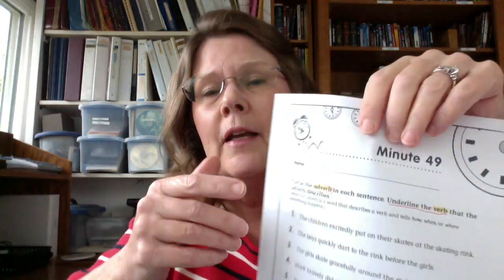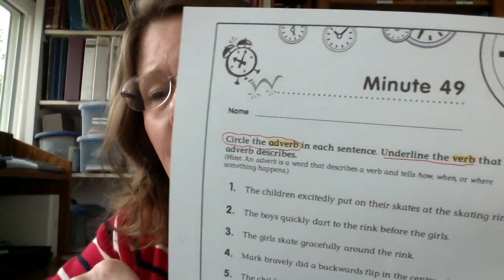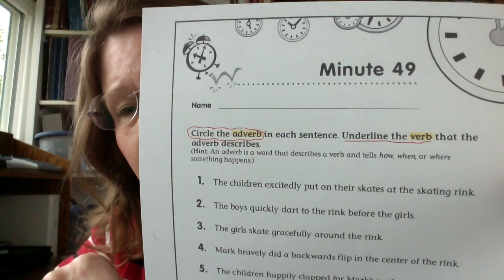The instructions say circle the adverb in each sentence, underline the verb that the adverb describes. So what I would like you to do is take your pencil, circle the adverbs, and then underline the verb. And then if you take your highlighter, you can actually highlight the words adverb and verb. That will help you just at a glance to remember what you do with what. It should look something like this. I don't know if you can see it very well, but this is what it should look like, okay?